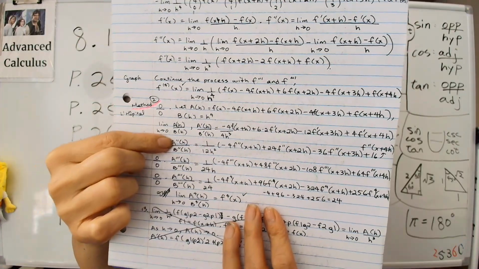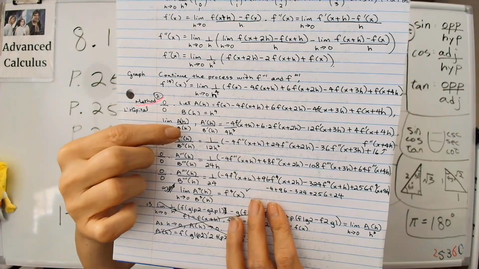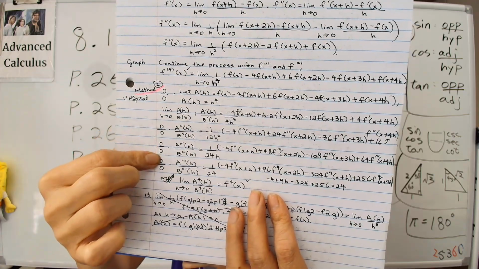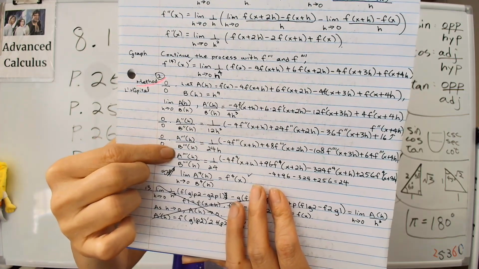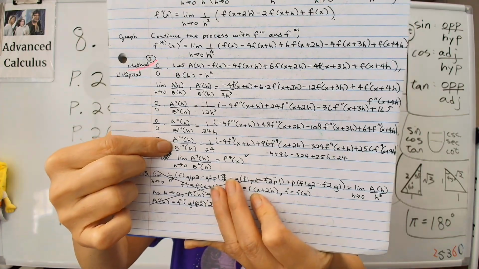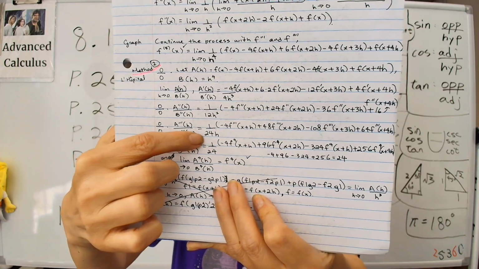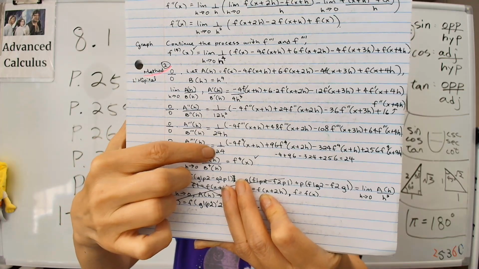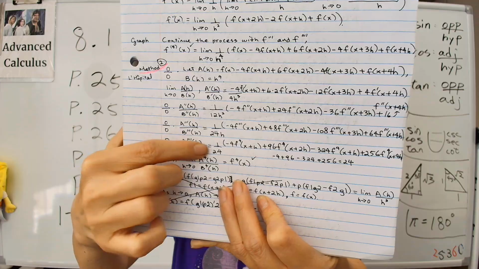Okay, so A double prime of h over B double prime of h, we get that. And that is still 0 over 0. So we do A triple prime of h, and we still get 0 over 0. Finally, the fourth derivative, and we end up with that stuff. And then when we let h go to 0, the denominator is no longer 0, see? So it's only 24.